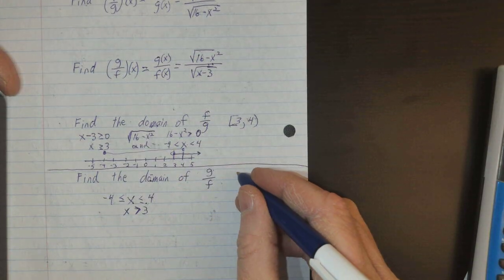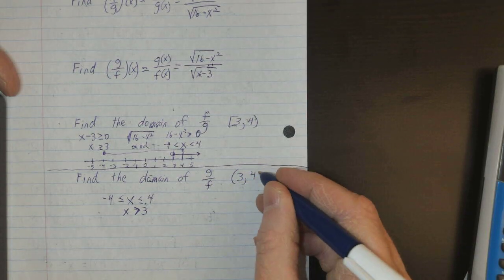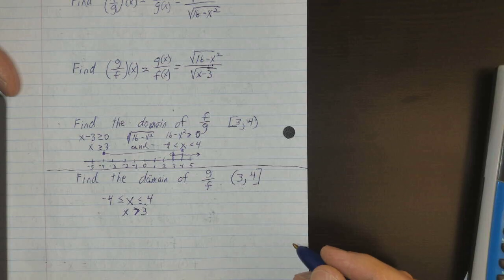So the domain of g over f, we don't want to include 3. 4 is okay, and that would be the domain there.